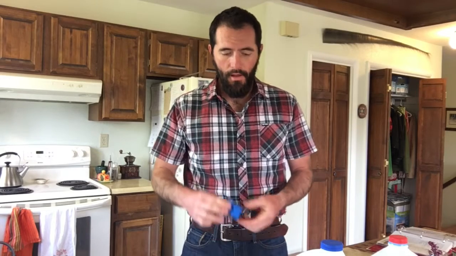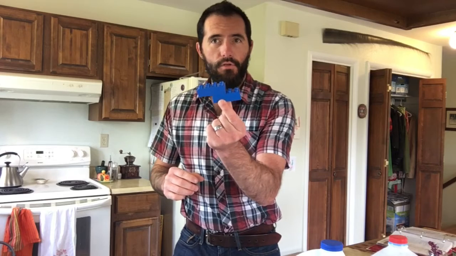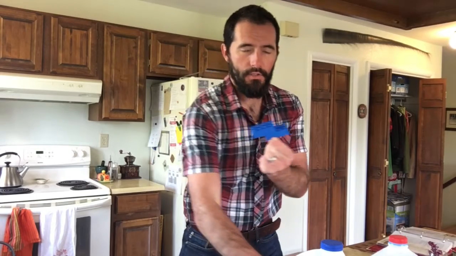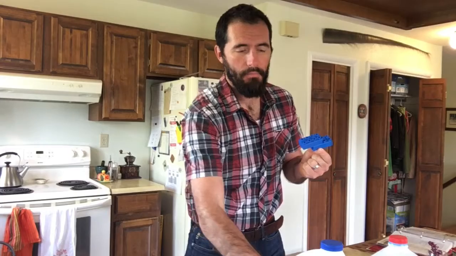Okay, let's talk about chemical reactions specifically. There are actually 3 requirements for a chemical reaction to occur. Because we're using blue food dye today, I've chosen some blue Legos to talk about this chemical reaction. So we'll pretend the blue Legos are the blue food dye, the little molecules that make up that blue food dye, and we'll pretend my hand is the sodium hypochlorite or the bleach.